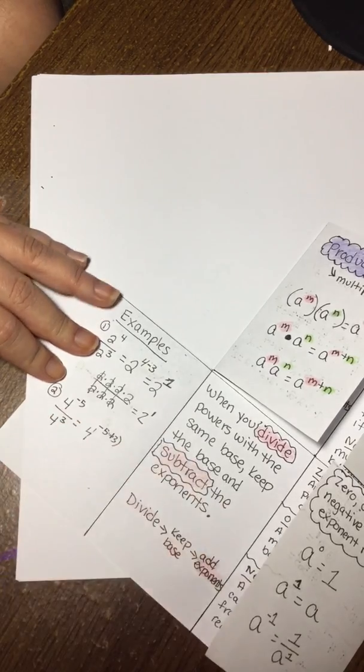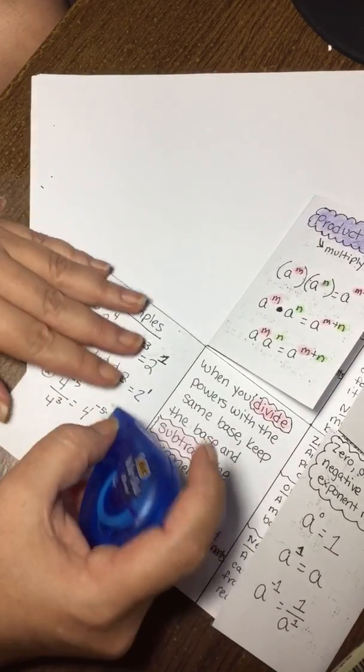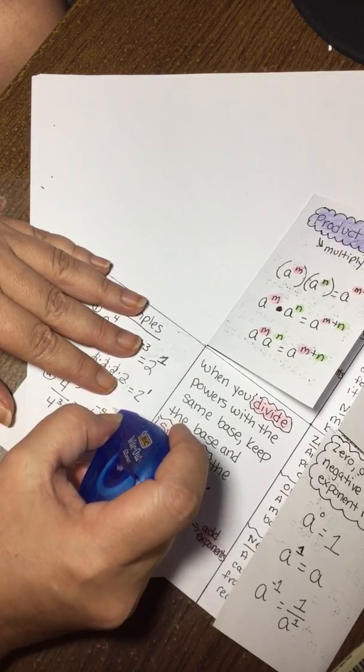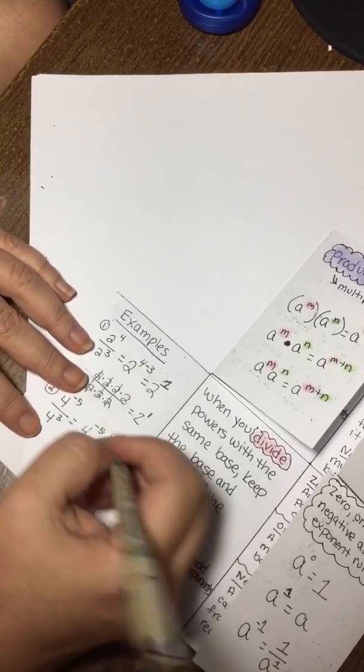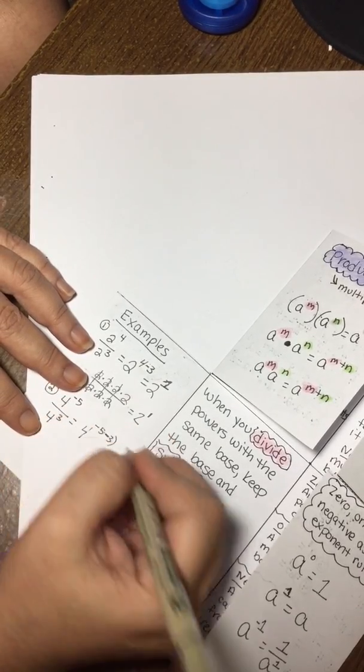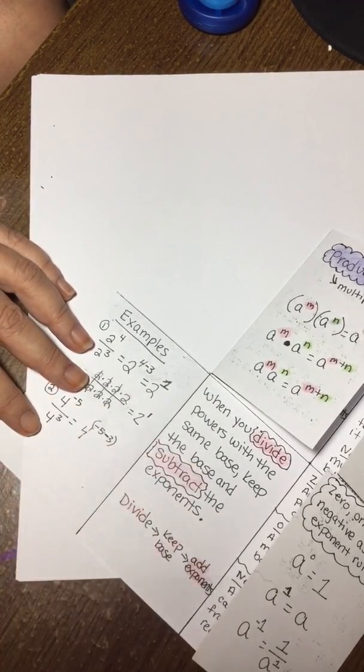Subtract the exponents. I did it again. Oh my goodness. Yep, it's getting late. And I'm tired. Negative 5 minus 3. Okay?